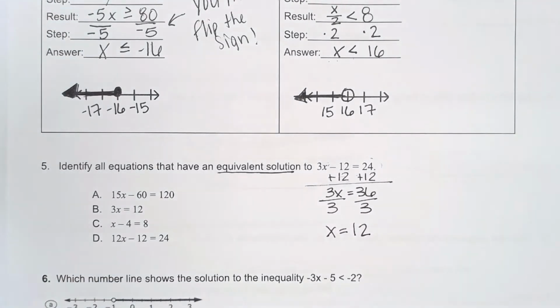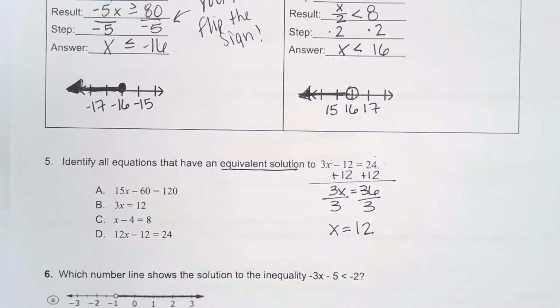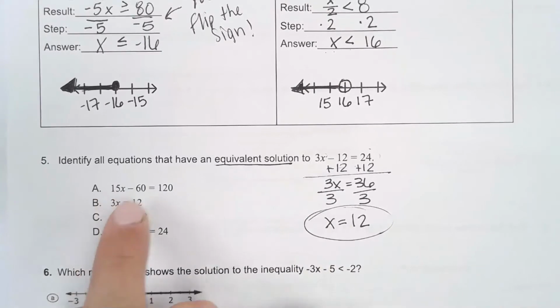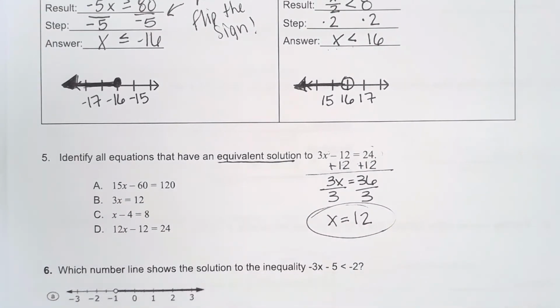A couple of things we can do. We can solve each of these equations to see if you get the same answer as what we did up here. Or you can just substitute 12 in for x into all of these equations to see if it makes a true statement or not. If it makes a true statement, that means 12 is your answer to that question. If it doesn't make it true, then 12 is not your answer.